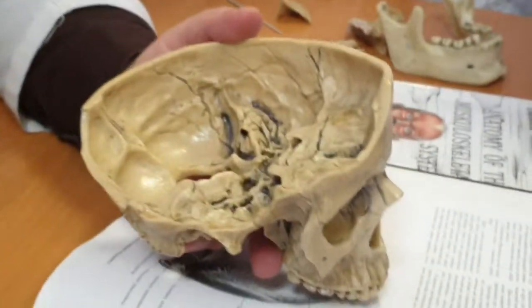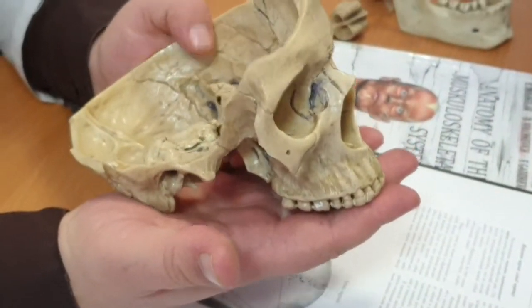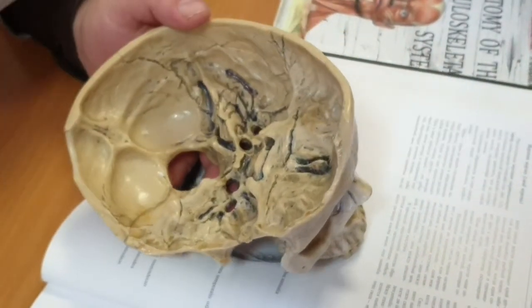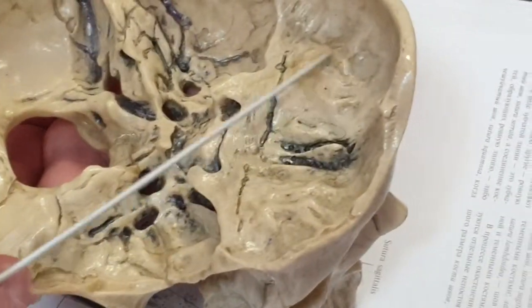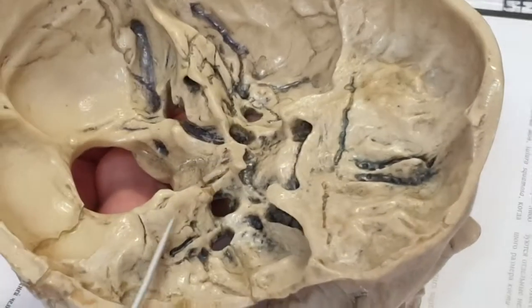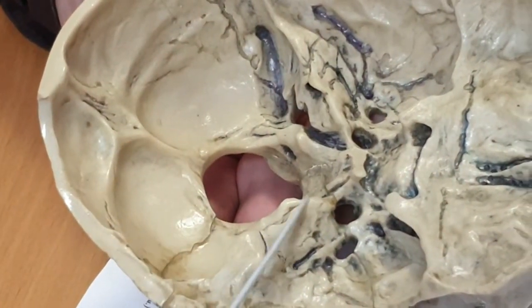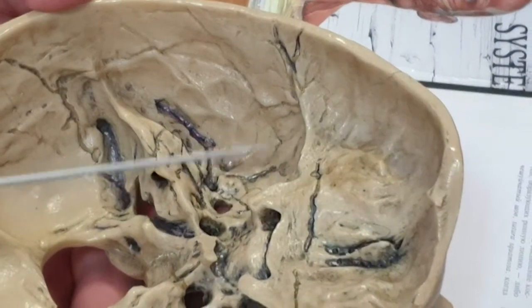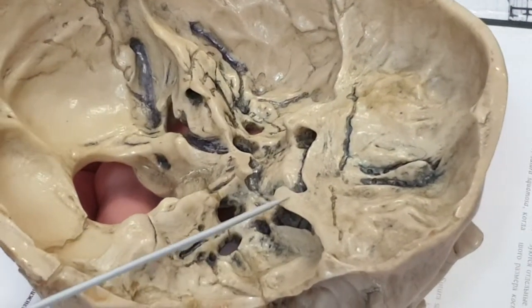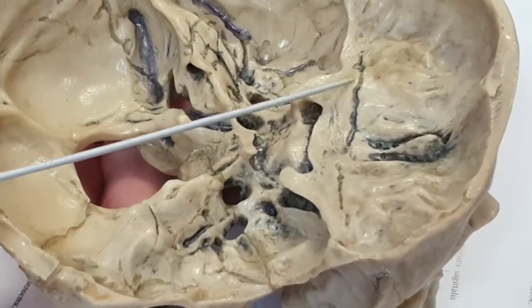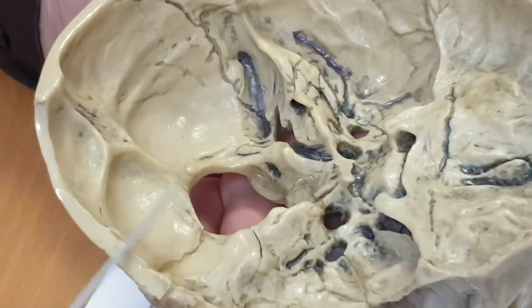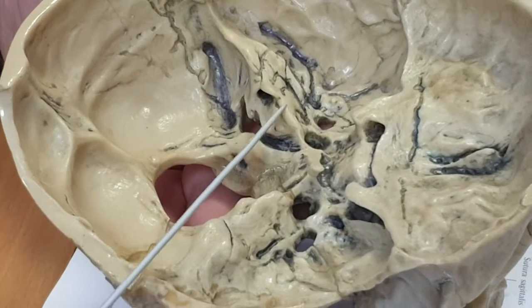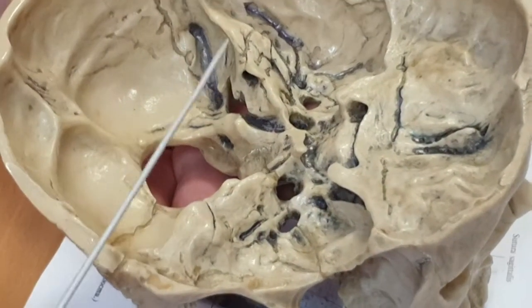Base of the skull subdivides into internal and external base of the skull. The internal base of the skull we divide into three cranial fossae: anterior cranial fossa, middle cranial fossa, and posterior cranial fossa. The border between anterior and middle cranial fossa, what is it? Ala minor, yes, the lesser wings of the sphenoid bone. Then the border between middle and posterior cranial fossa is the superior border of the pyramid, pars petrosa.